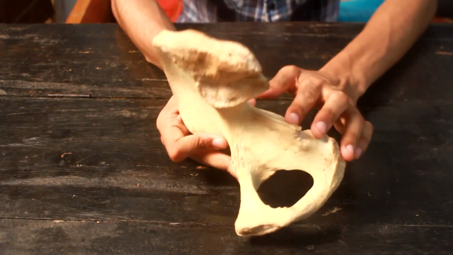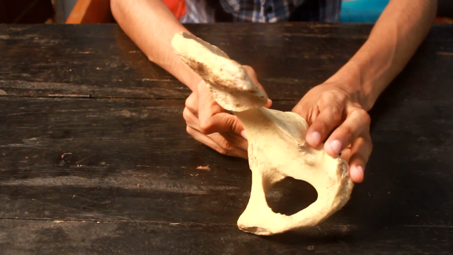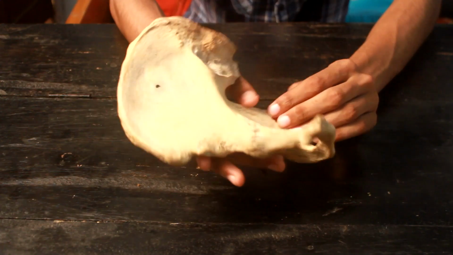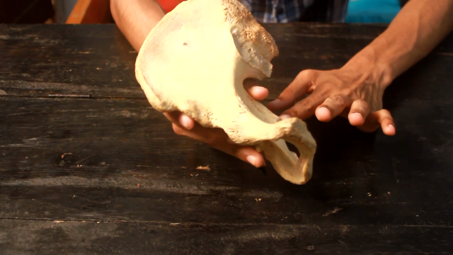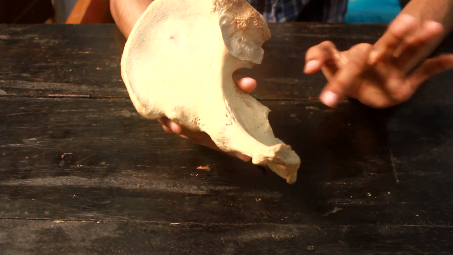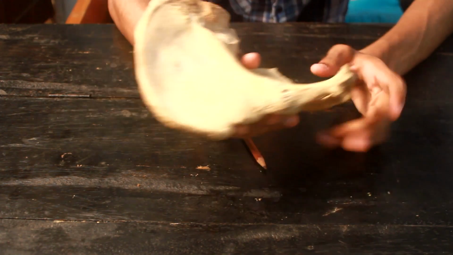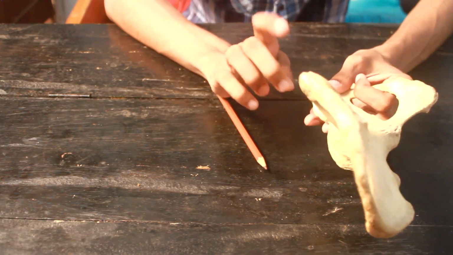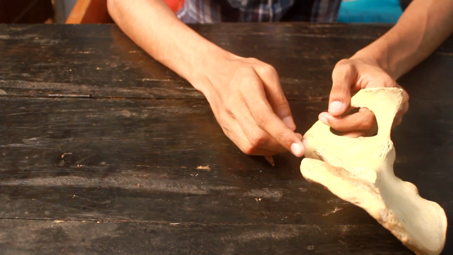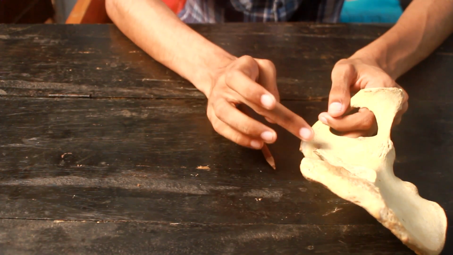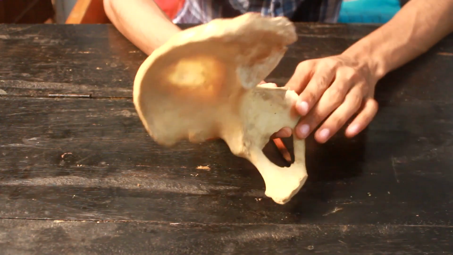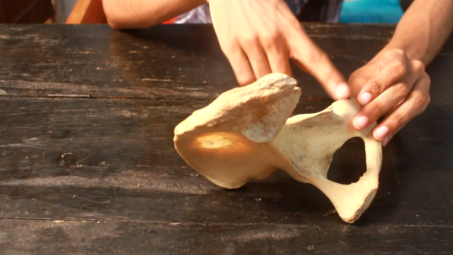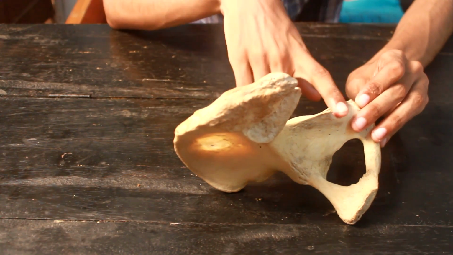And the ischium contains a spine. This is the ischial spine. It has very important significance, because in case of male pelvis it is inverted, and in case of female pelvis it is everted. And the ischial spine gives attachment to the sacrospinous ligament, and this converts the lesser sciatic notch into the lesser sciatic foramen.